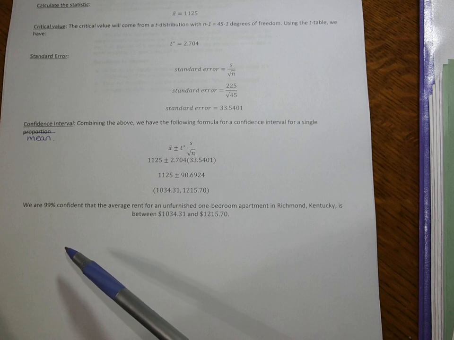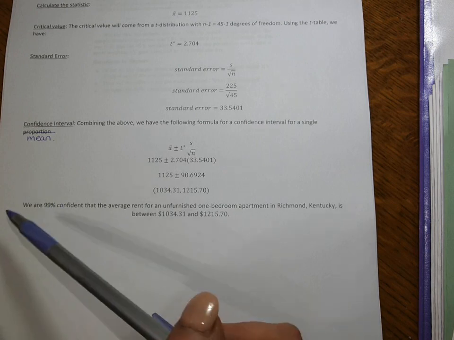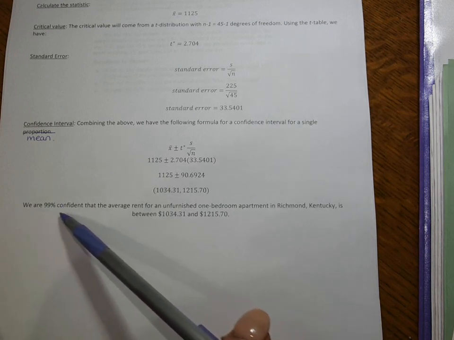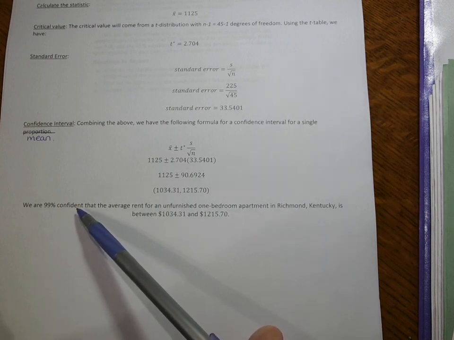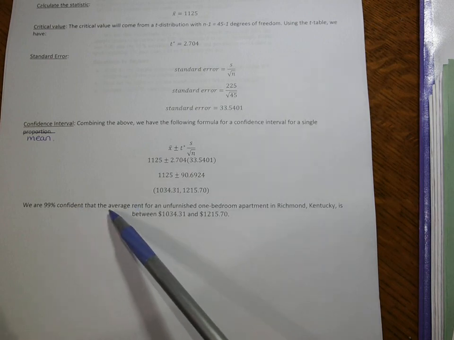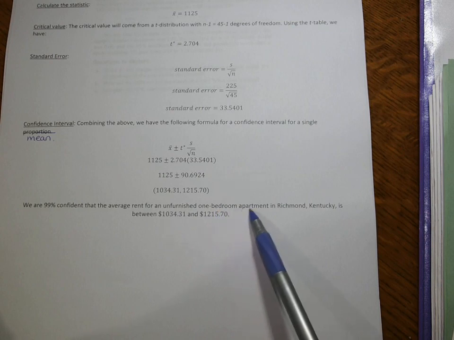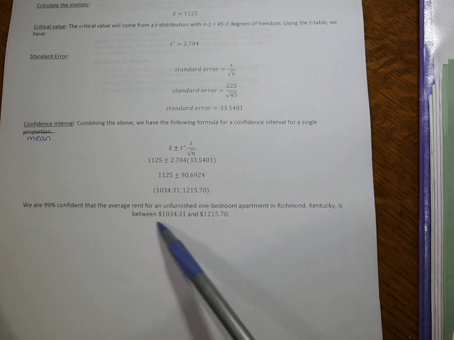Now we interpret our interval in context. So we start out with our level of confidence. We are 99% confident. We then reference our parameter, that the average rent for an unfurnished one-bedroom apartment in Richmond, Kentucky is, and then we give the interval we found.